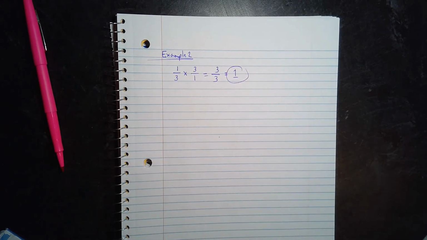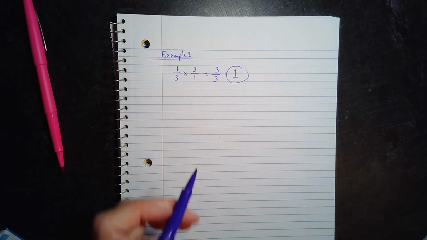Equal to 1 whole, which you might have already remembered because we talked about the fact that any number times its reciprocal equals 1. All right, let's do example 3.